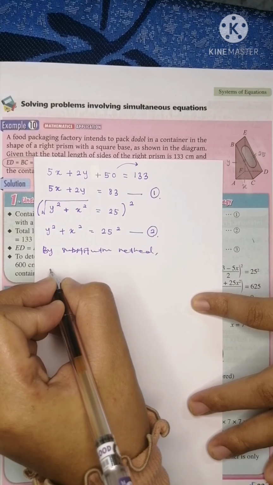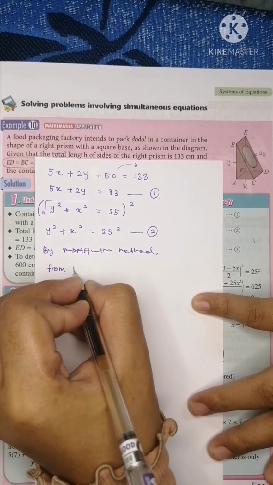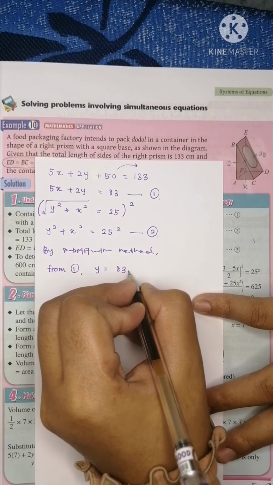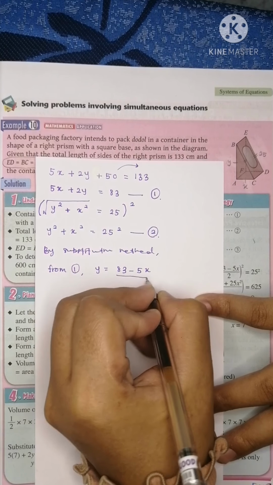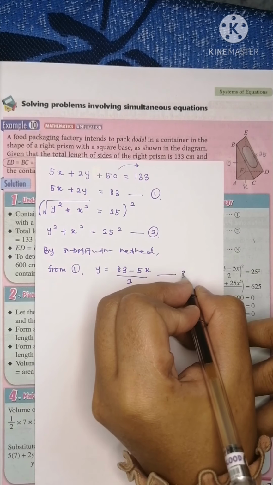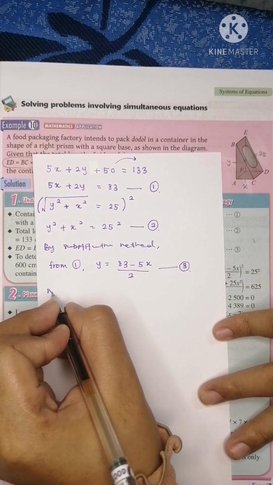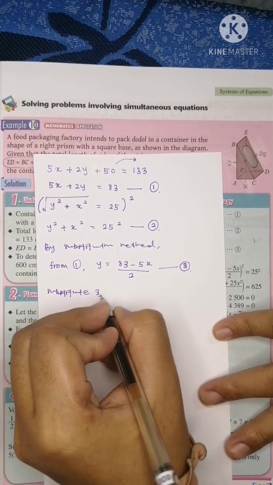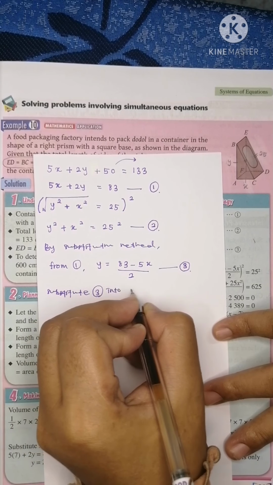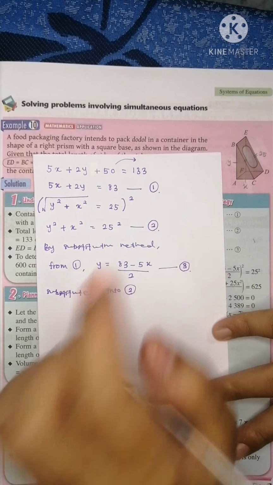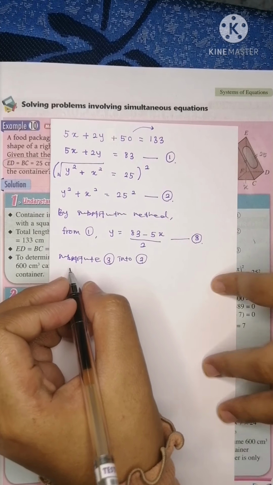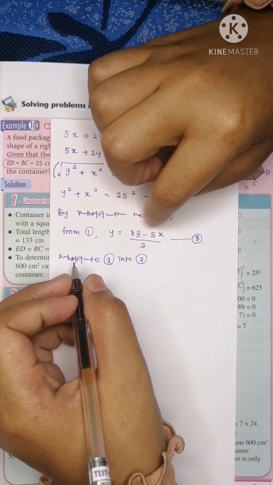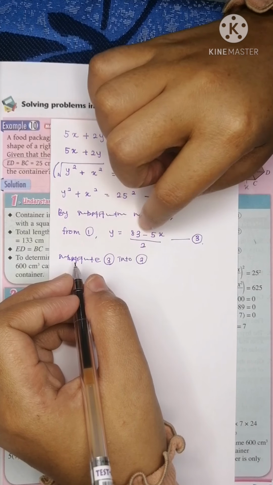So from 1, y is equal to 83 minus 5x over 2. This becomes equation 3. Now we substitute 3 into 2, replacing the unknown y with this expression.